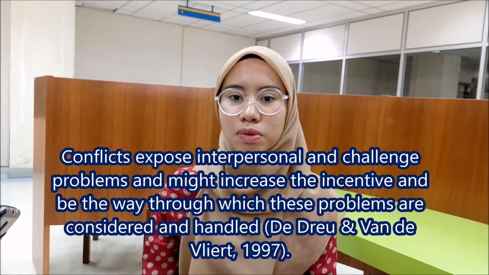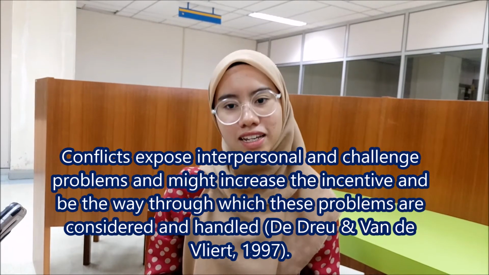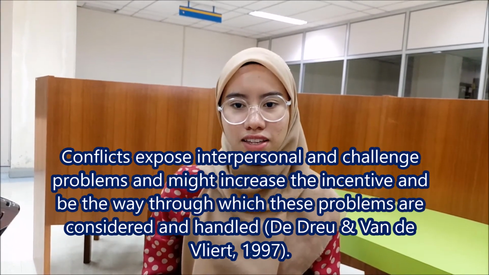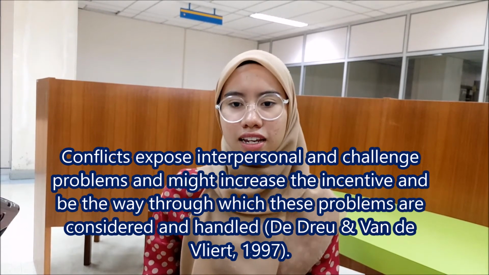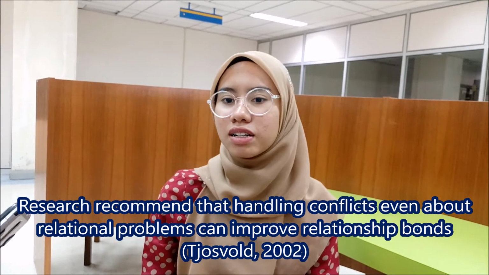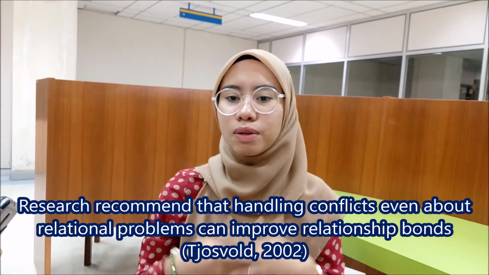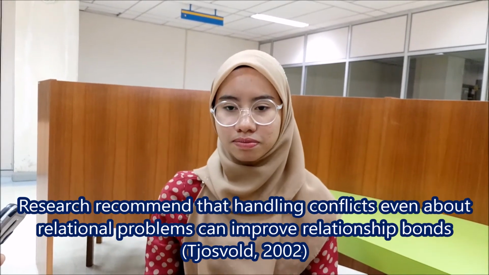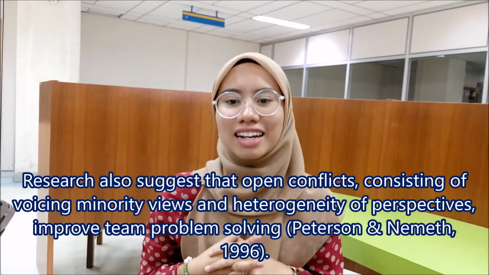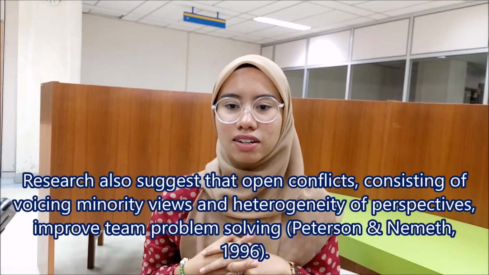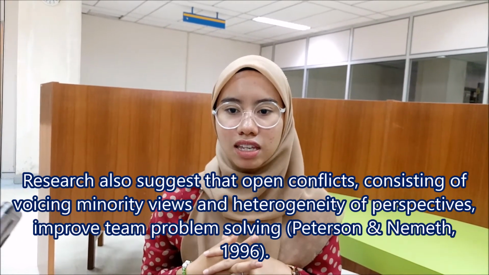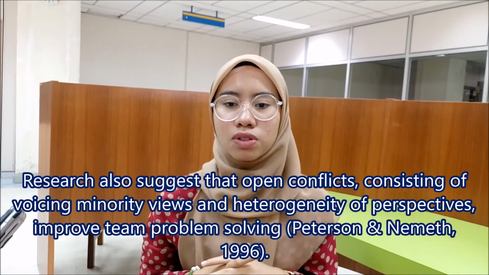Conflict exposes interpersonal and task problems and might increase the incentive, and be the way through which these problems are considered and handled. Research recommends that handling conflict, even about relational problems, can improve relationship bonds. Research also suggests that conflict consisting of voicing minority views and heterogeneity of perspective improves team problem solving.